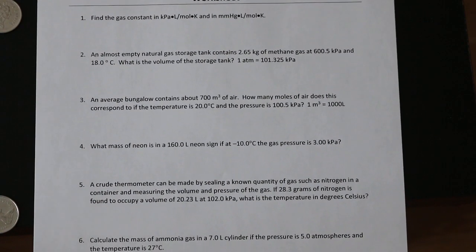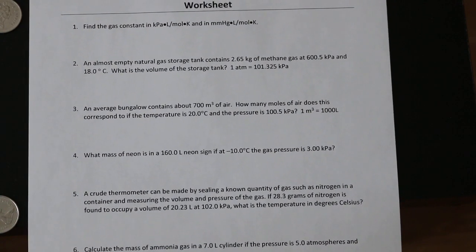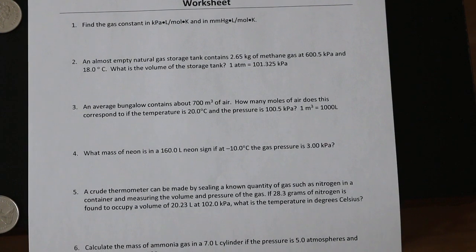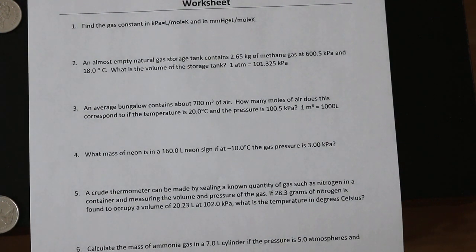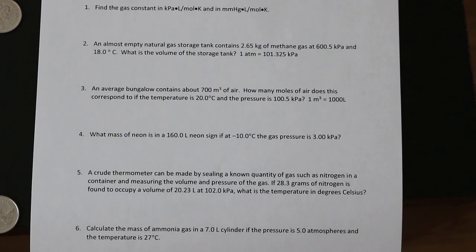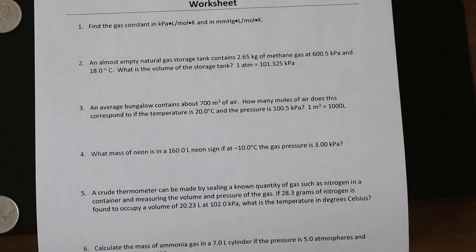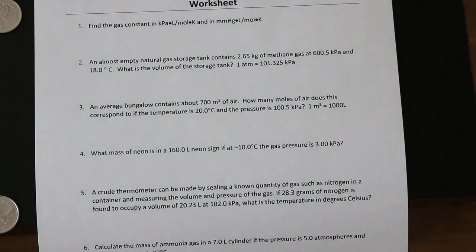So question 2 says an almost empty natural gas storage tank contains 2.65 kilograms of methane at 600.5 kilopascals and 18 degrees Celsius. What is the volume of the storage tank? We're told here that 1 atmosphere equals 101.325 kilopascals. Okay. So this is, again, question 2 on page 46. I'm just going to do it on a different page of paper.